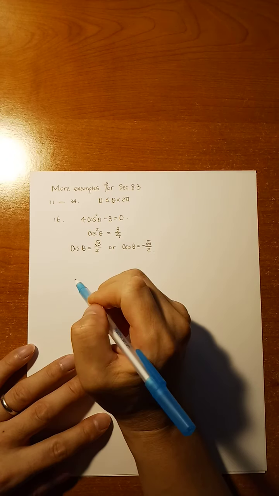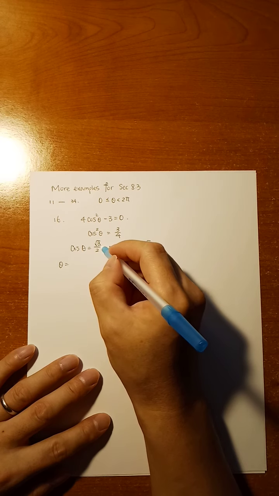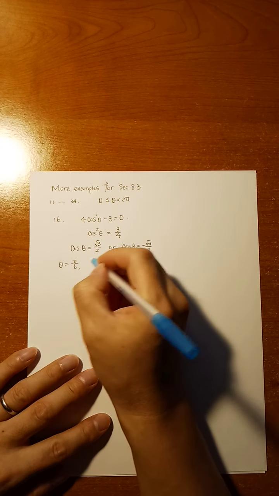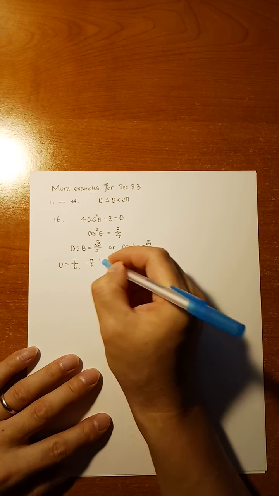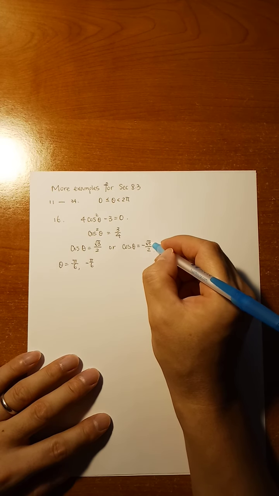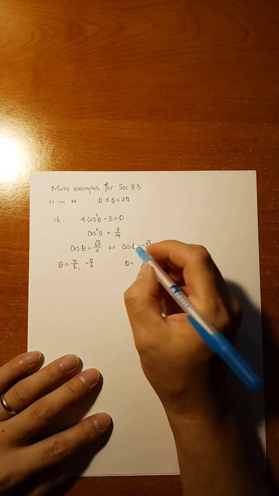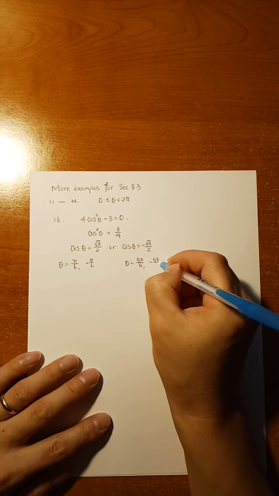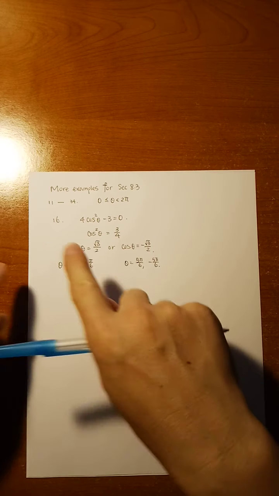When cosine theta is the square root of 3 over 2, then theta is pi over 6 or negative pi over 6, because cosine is even. And if cosine theta is negative square root of 3 over 2, then theta is 5 pi over 6 and negative 5 pi over 6. Because it's symmetric, you get one positive and the other negative.